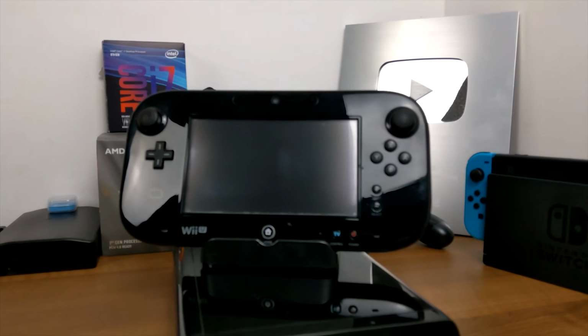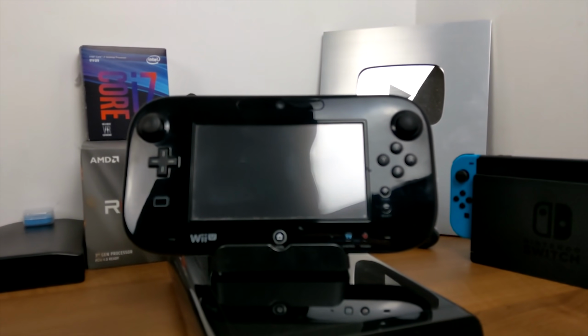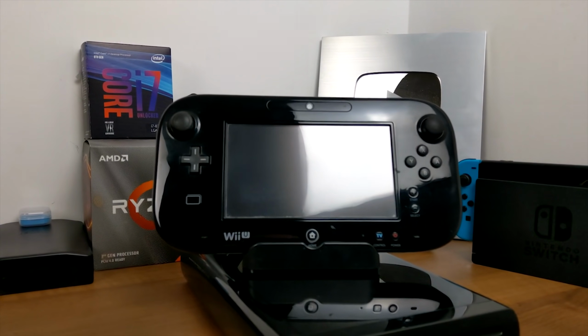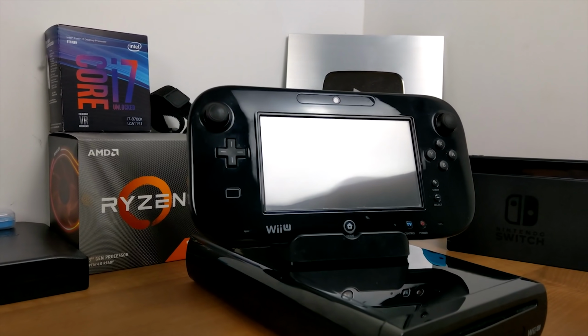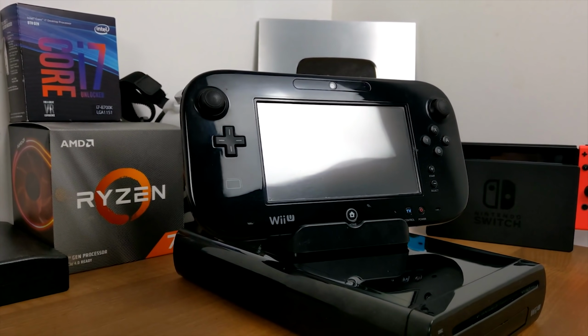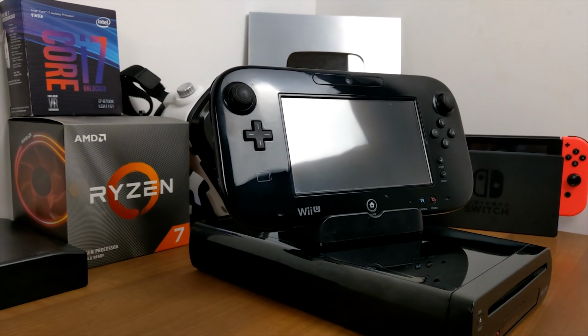Now that Cemu 1.17.1 is released to everyone in the public, this is my full and complete setup guide that's going to give you the best possible performance regardless of if your computer is very low end or very high end.